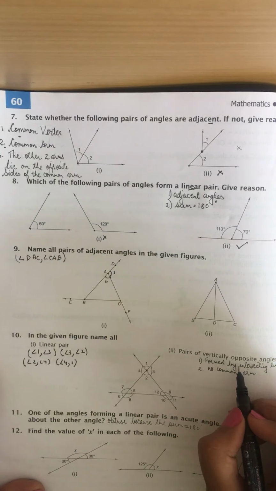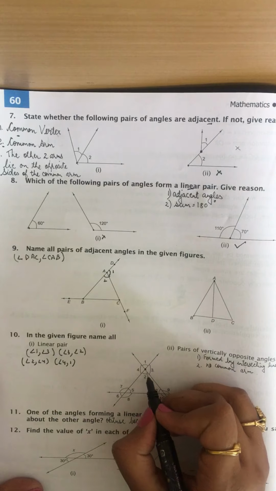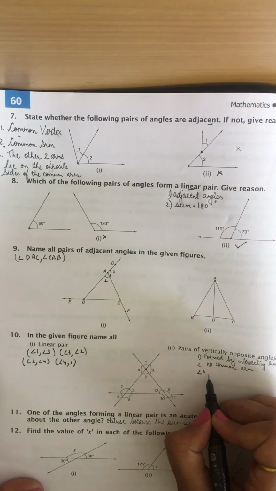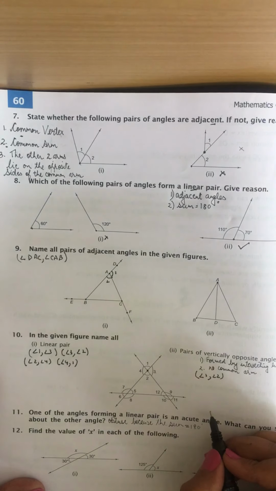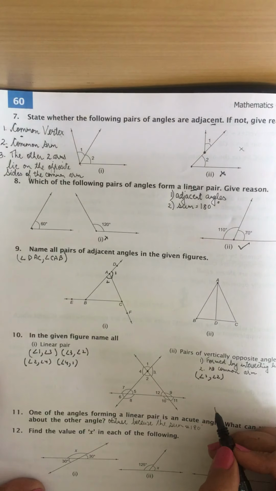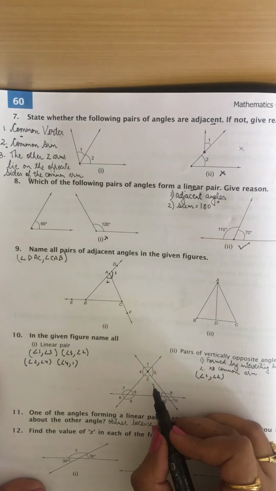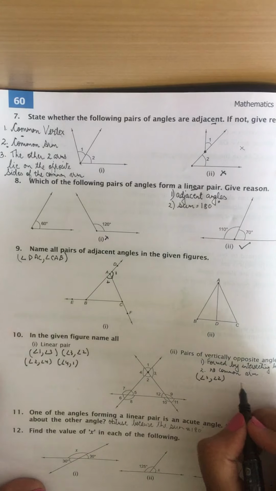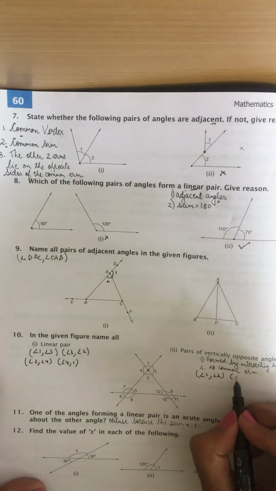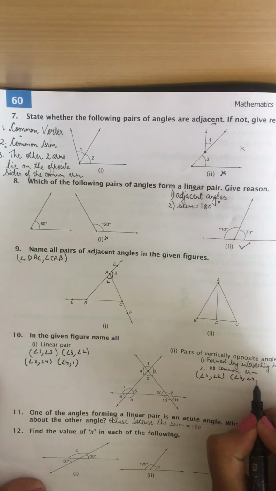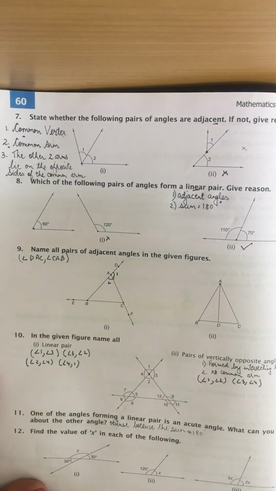Coming to the second part, pair of vertically opposite angles. Again I'm starting from this vertex. Angle 1 and angle 2 are vertically opposite angles. Vertically opposite angles also have a property that they are equal. So suppose if angle 1 is 60 degrees, angle 2 will also be 60 degrees. And at this vertex we have another pair of vertically opposite angles, angle 3 and angle 4. Now you can try it for the other vertices also.